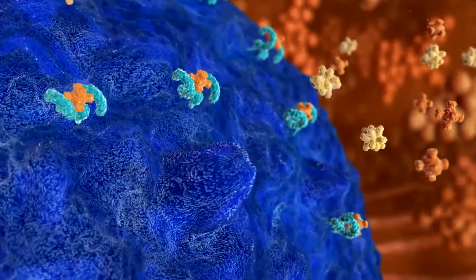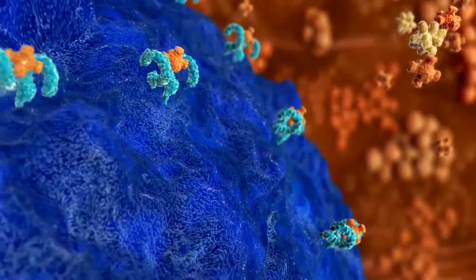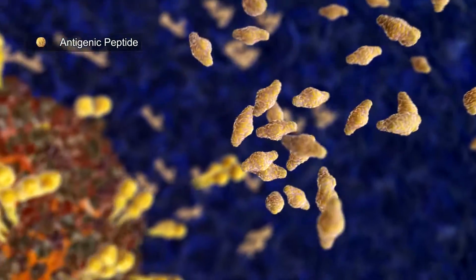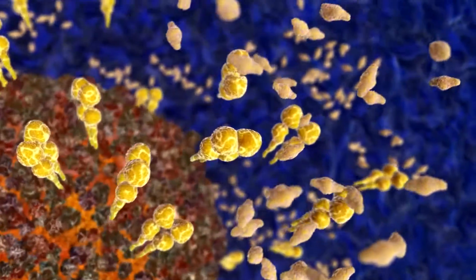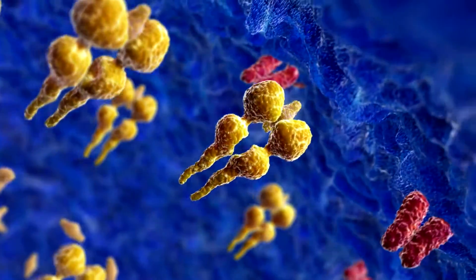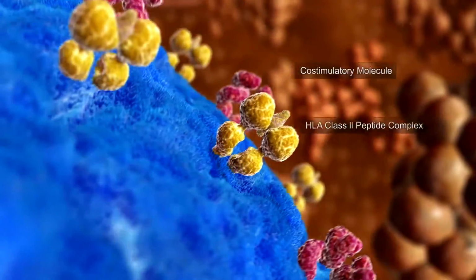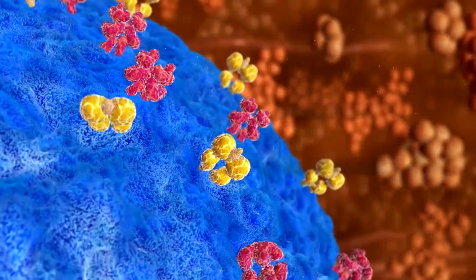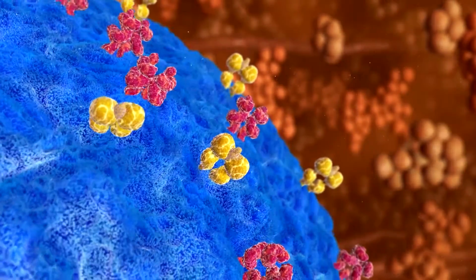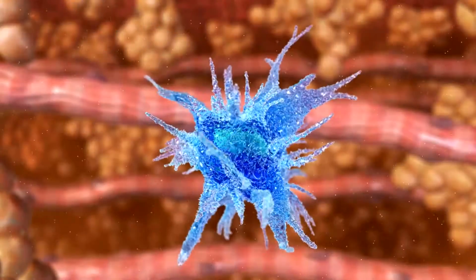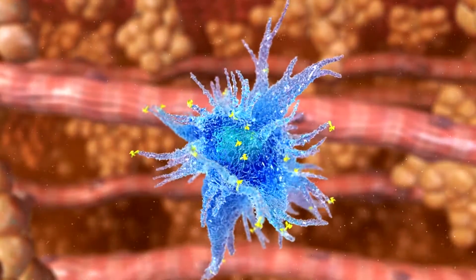The cell internalizes antigens, breaks them down, and presents large quantities of antigenic peptide complexed with HLA class II at the cell's surface, next to large numbers of co-stimulatory molecules. The HLA class II peptide complexes are now visible to CD4-positive T cells. Some adjuvants may stimulate innate cells and enhance innate immunity in other ways.